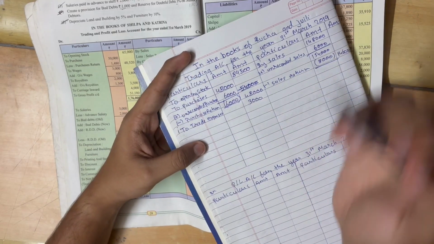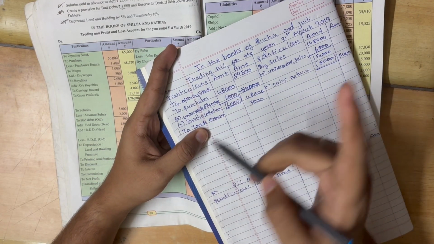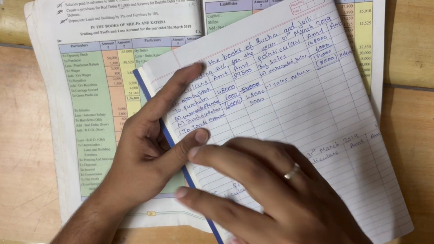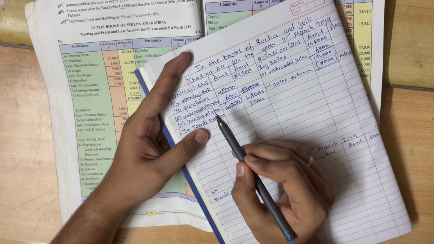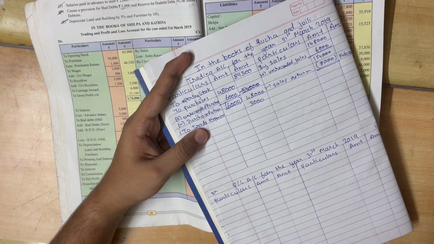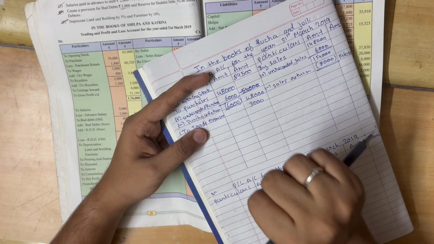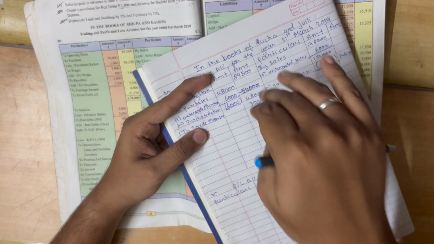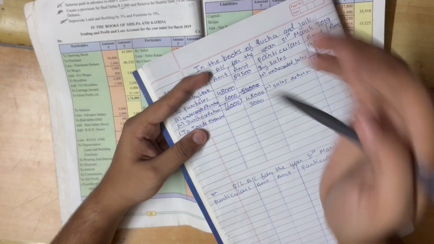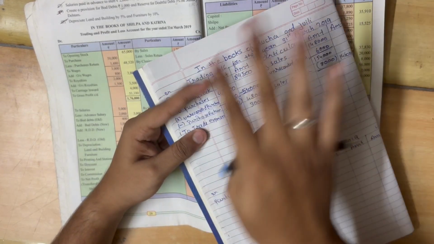Okay, so one more thing, the adjustment we have done will come in the asset and liability side both, because the unrecorded purchases means we have made the purchases, which means we have to give the money, so we have to add them in the creditors, and the unrecorded sales, which means we have made sales and we will receive the money, so we'll add them in the debtors also. So while writing them in the asset side, we'll add them.